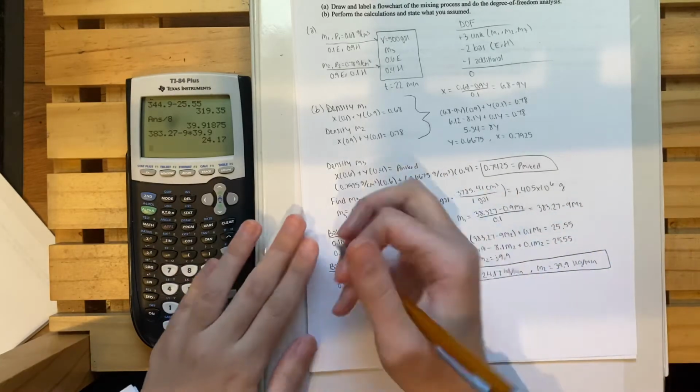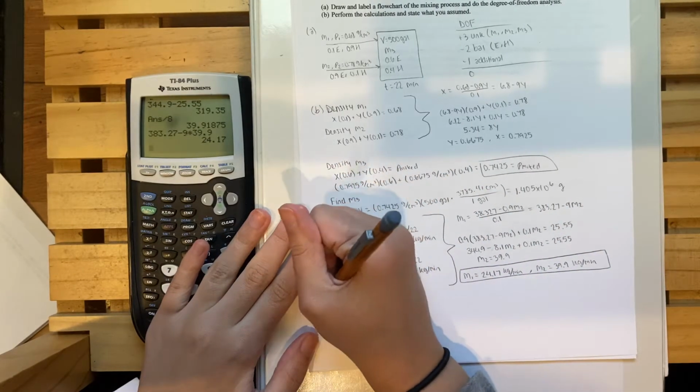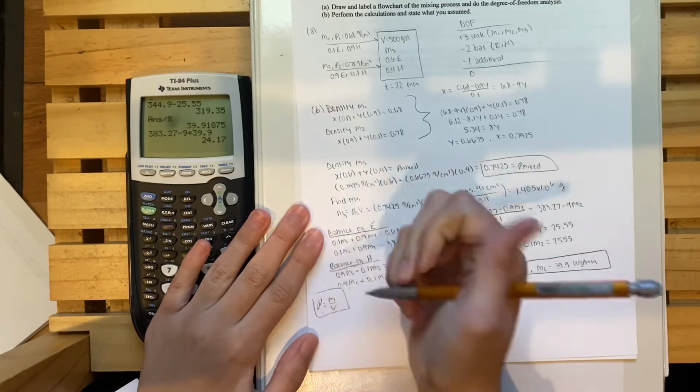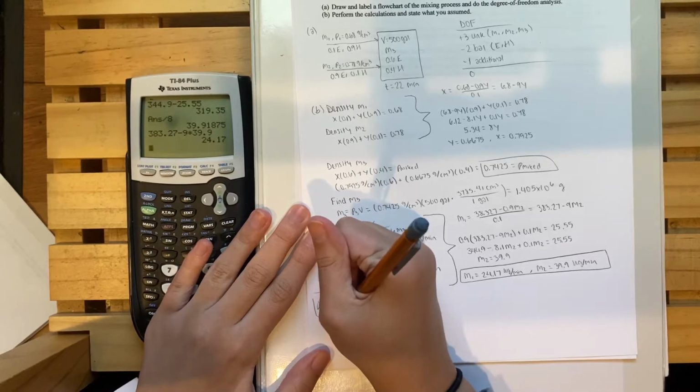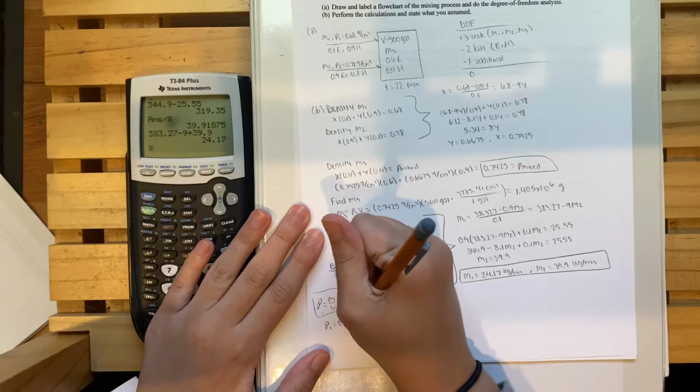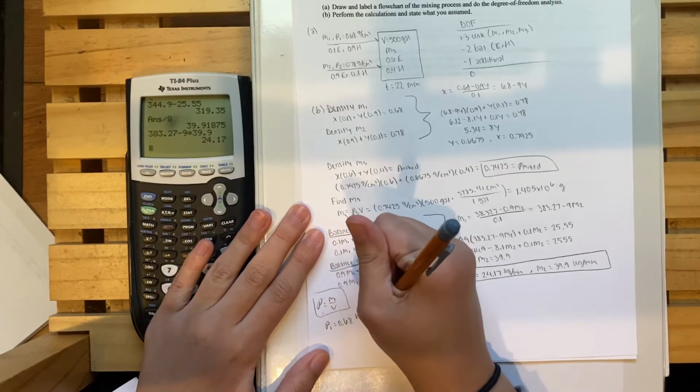So we know the governing equation, density is equal to mass over volume. So we know that rho 1 is equal to 0.68 kilograms per liter.